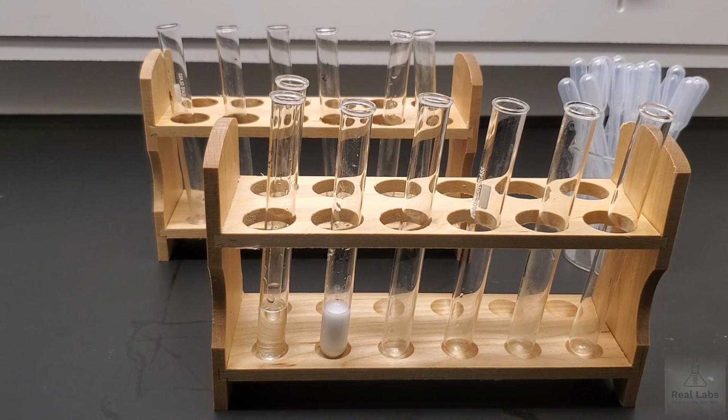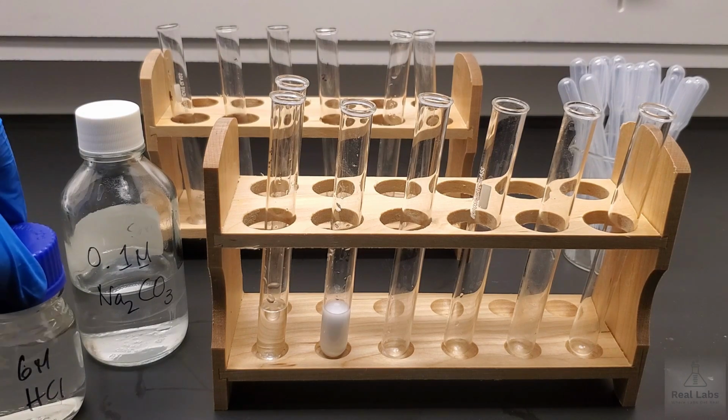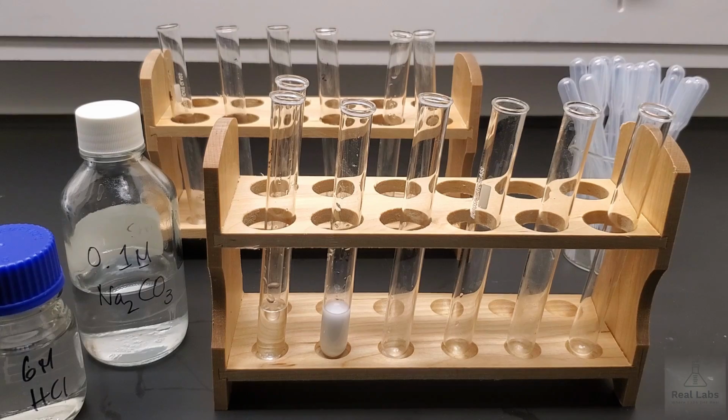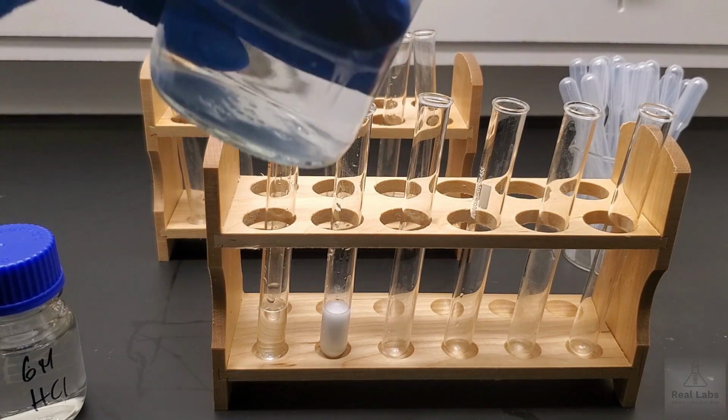In the third test tube, the third reaction we're going to run, we're going to take sodium carbonate and we're going to add to it 6M hydrochloric acid. So we have our sodium carbonate, and we also have our 6M hydrochloric acid. I'm going to add the sodium carbonate first.